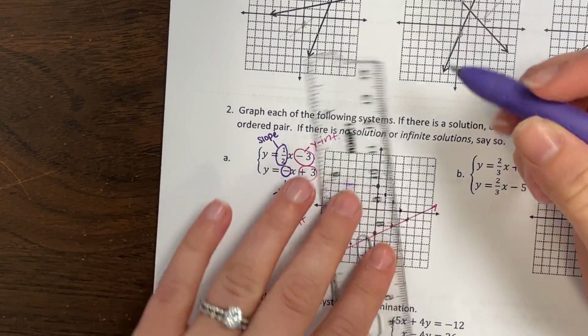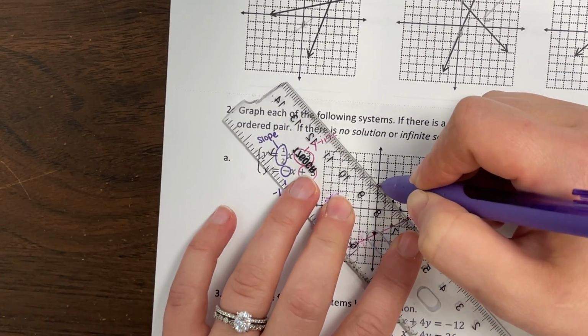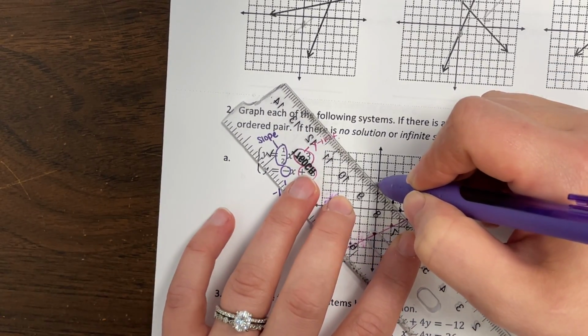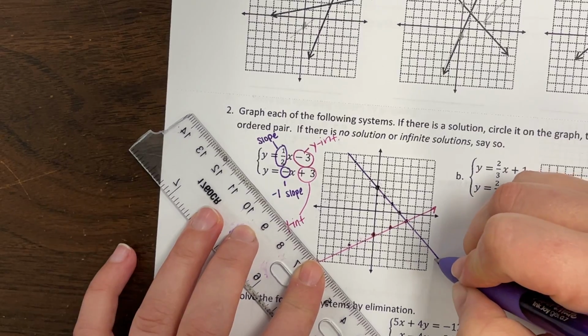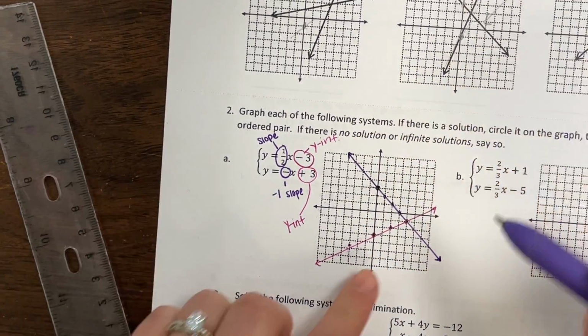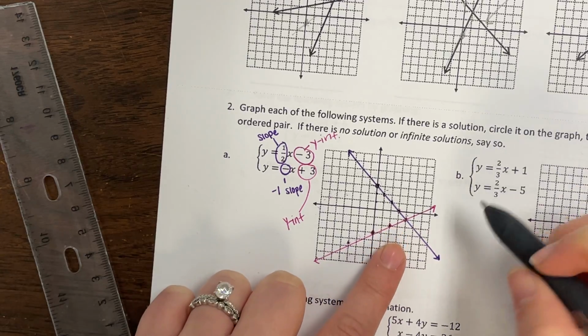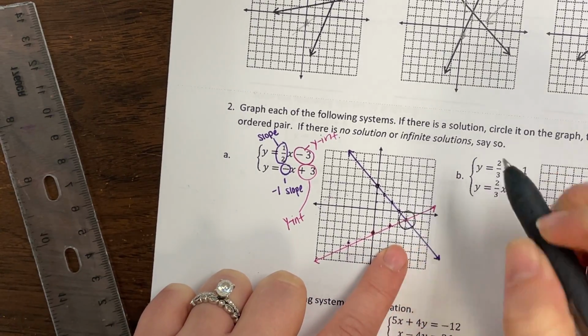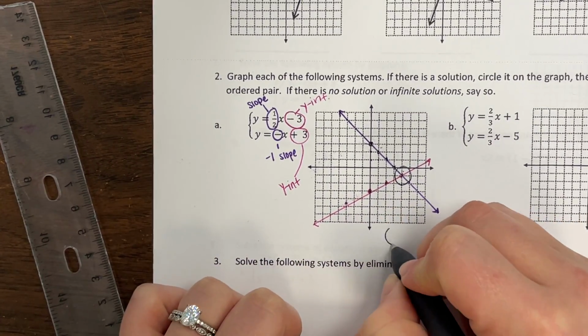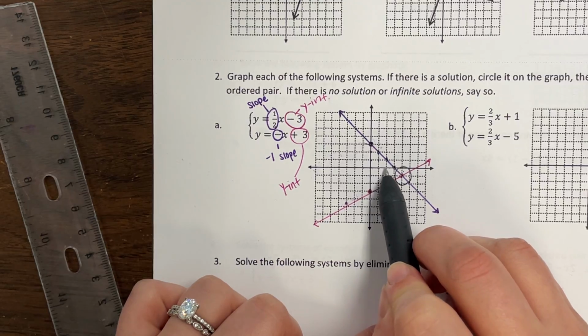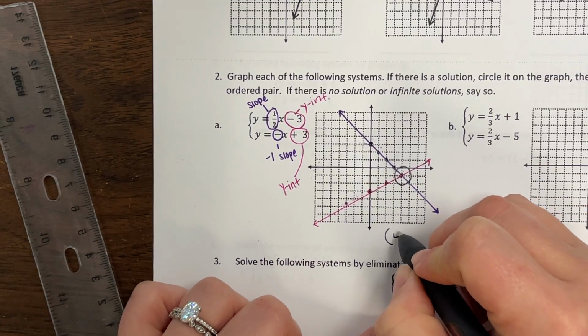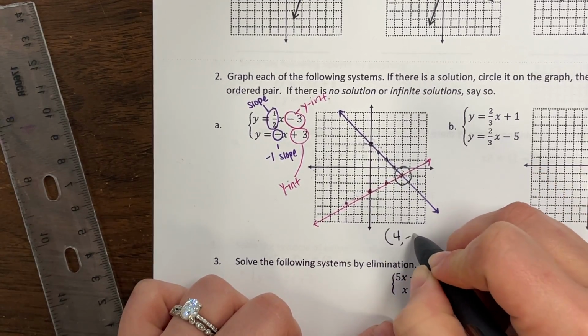They are going to cross. Looks like they cross right here. It said circle the solution on the graph, so I'm going to circle it, and I'm going to write it as an ordered pair. It is 1, 2, 3, 4, down 1, -1.